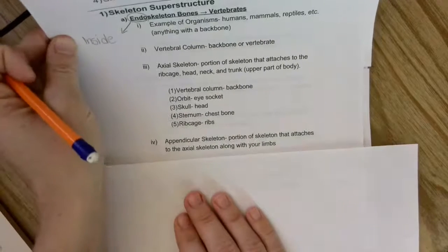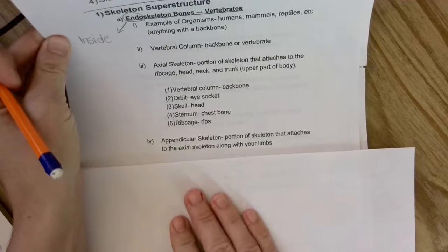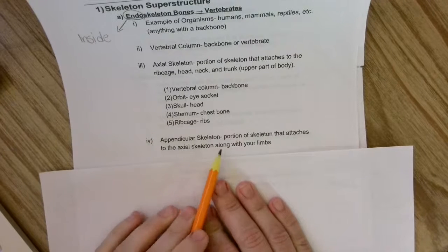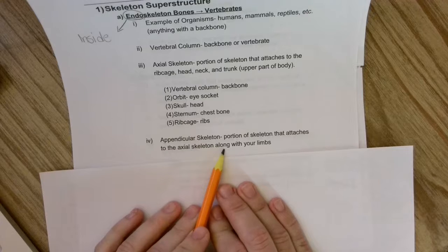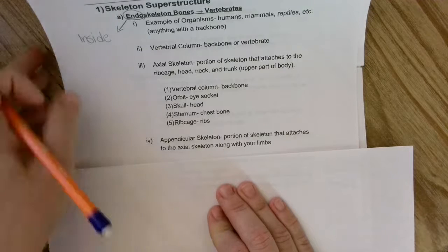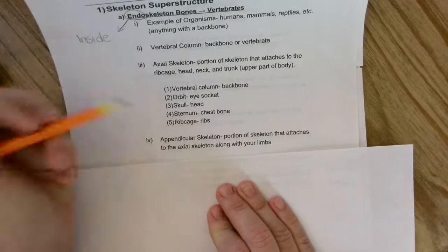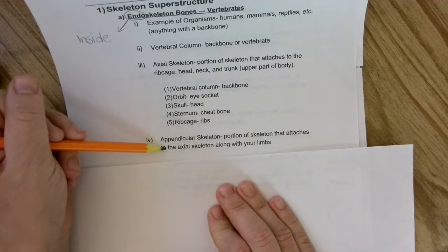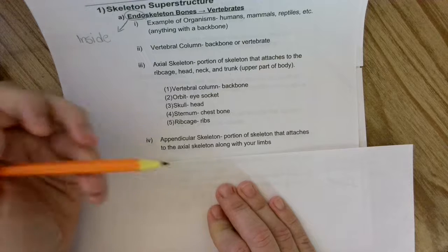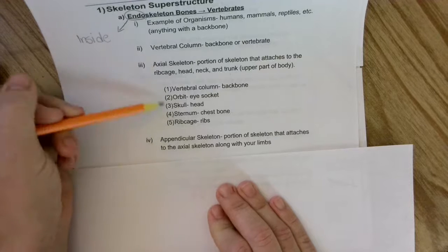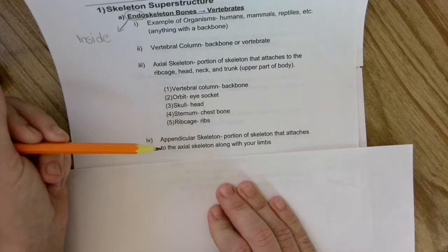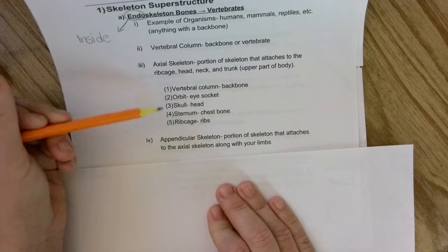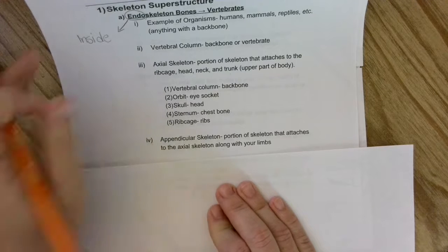Now, the appendicular skeleton is the portion of the skeleton that attaches to the axial skeleton along with your limbs. So actually, I misspoke when I said that arms would be part of your axial skeleton. Arms are going to be part of your appendicular skeleton. Okay, so axial skeleton is the main part that's attached to your vertebrae, and then the appendicular skeleton is attached to the axial skeleton pieces.